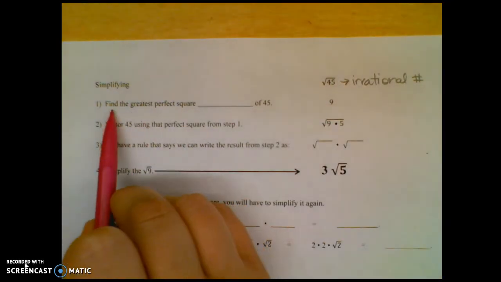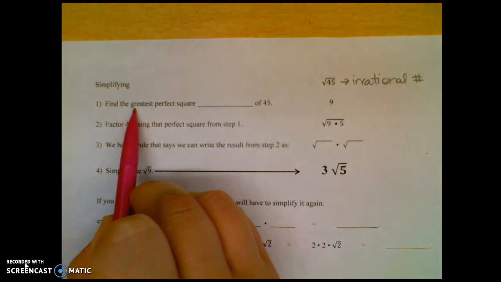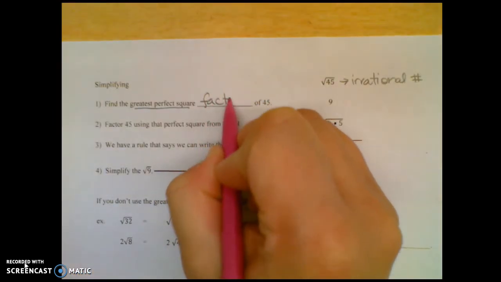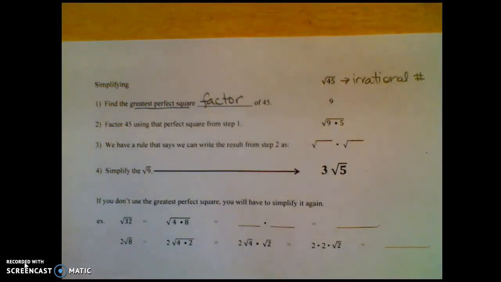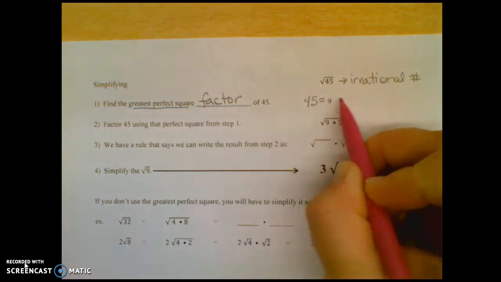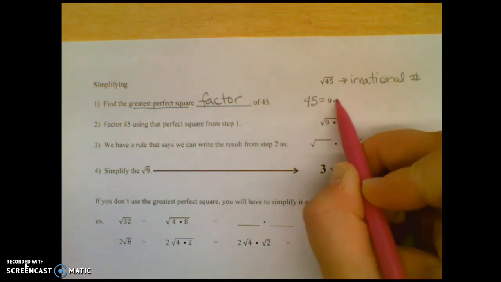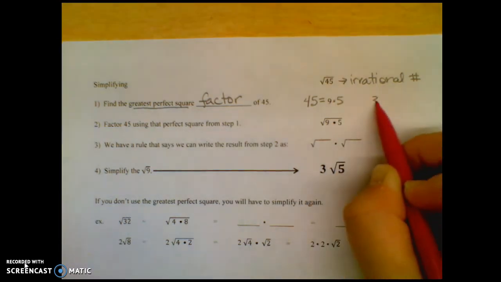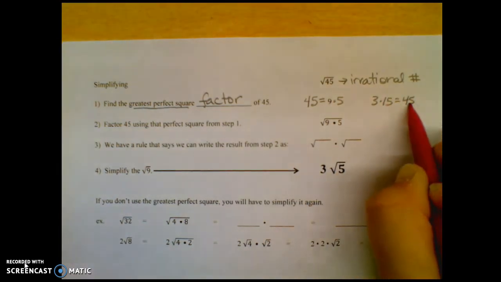Okay, so what we're going to do is we're going to first find the greatest perfect square factor of 45, meaning what multiplies to be 45. Okay, so 45 multiplies, or two of its factors are 9 and 5. There's also 3 and 15 is equal to 45.